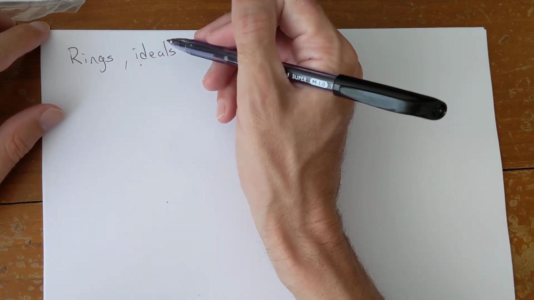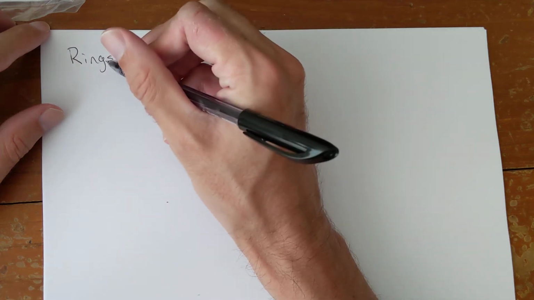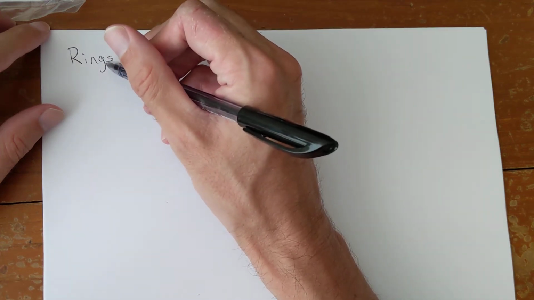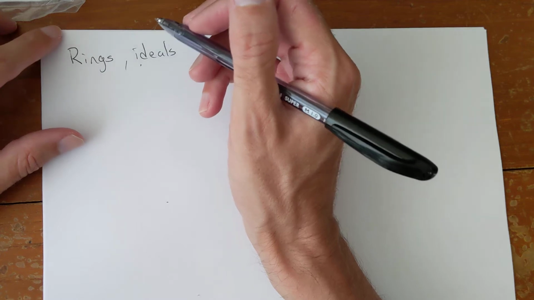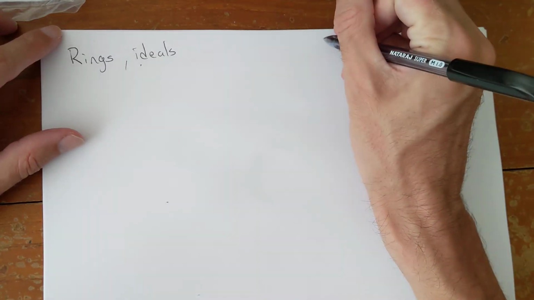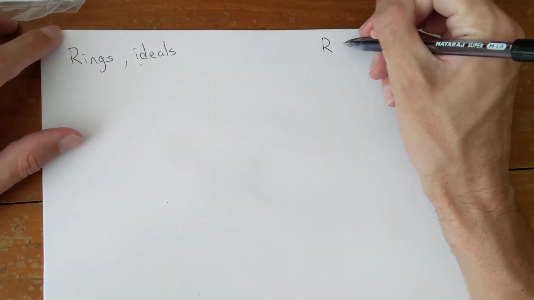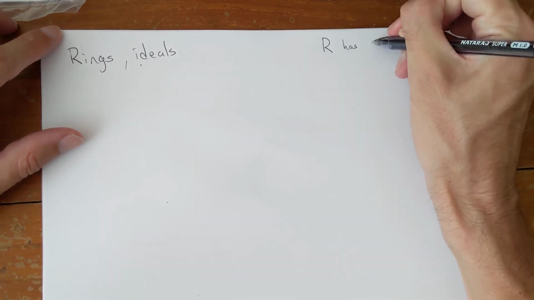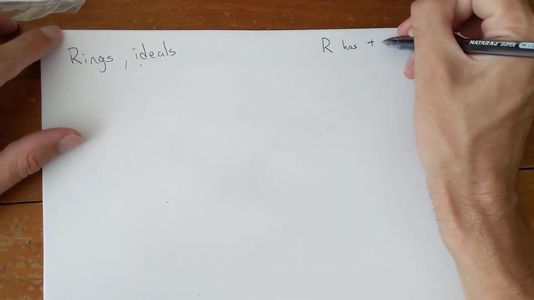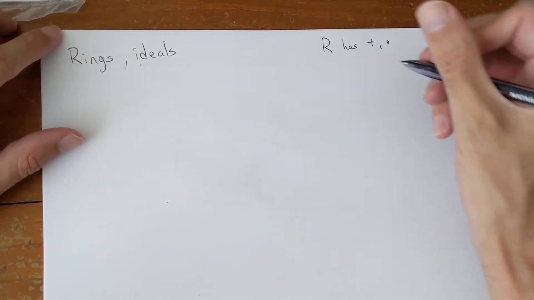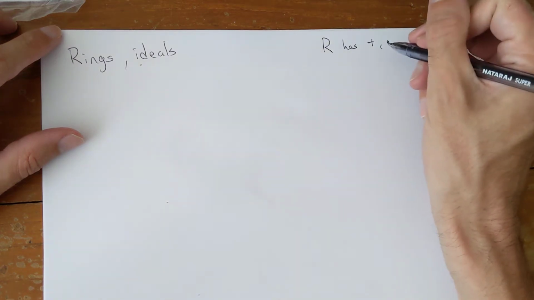An ideal is kind of like a subset of the ring, which is closed under addition and subtraction, and closed under multiplication by the ring. So let me just remind you, R has addition, multiplication, and all the nice usual properties.